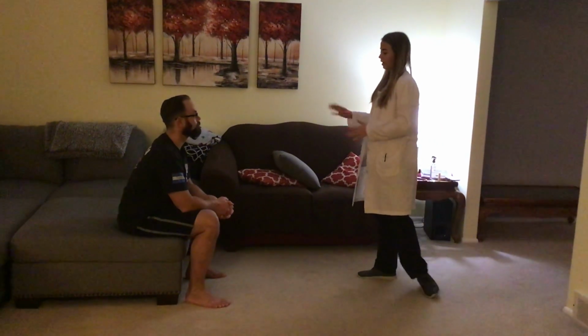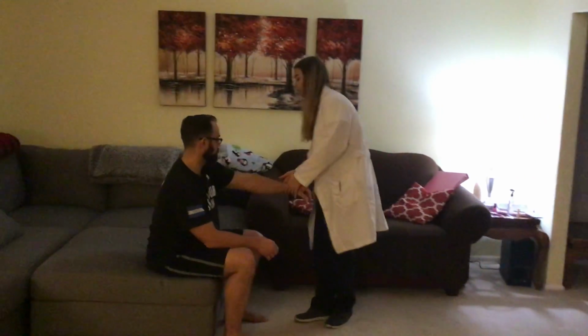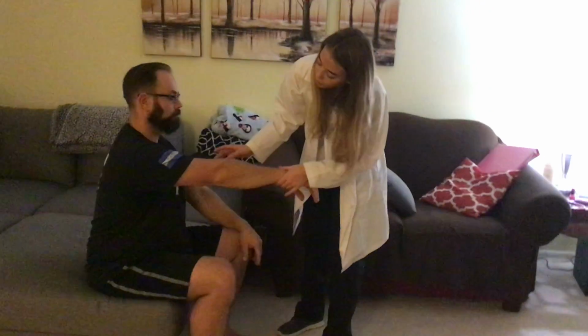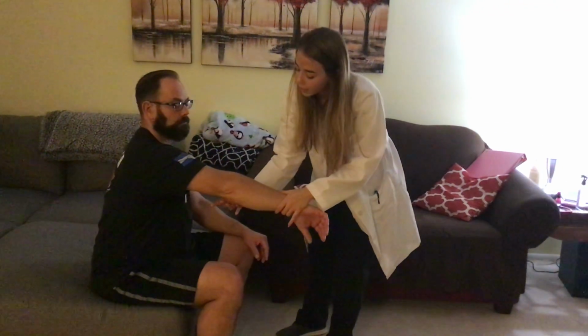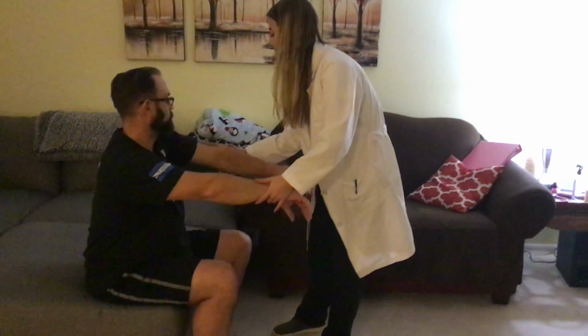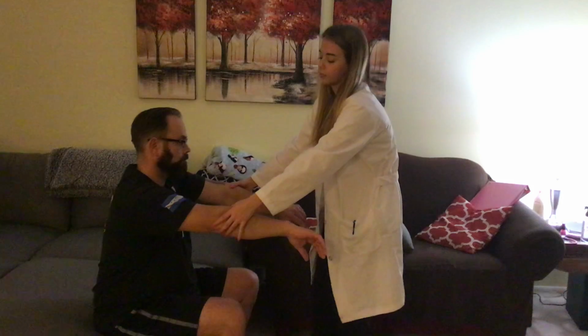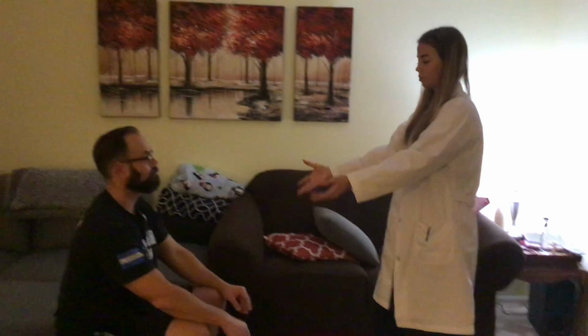Now we will be checking out your elbows. So I'm going to take a look at both of them. So they are both consistent color with the rest of your body. And then I don't see any swelling on either of them. And then palpating them, does any of that feel tender? No. Okay. So now we're going to check your range of motion. So just follow me again.